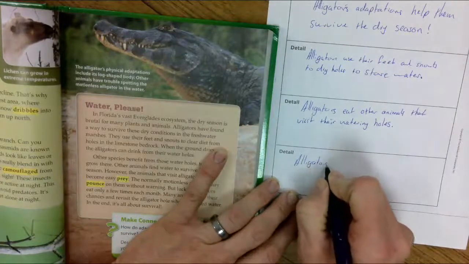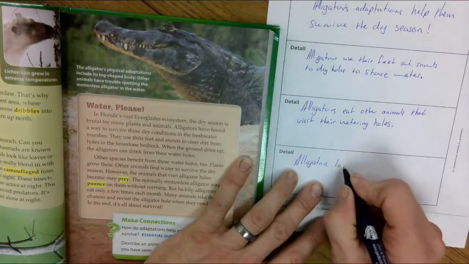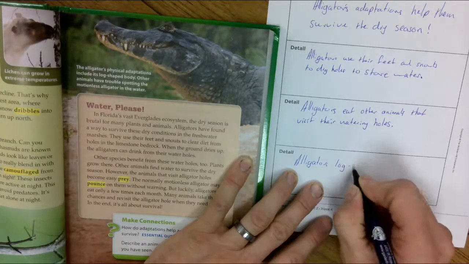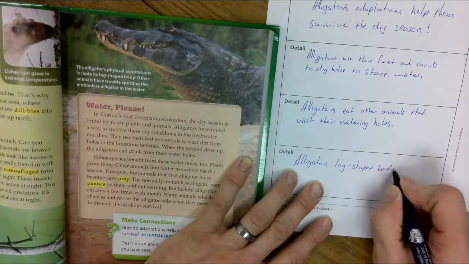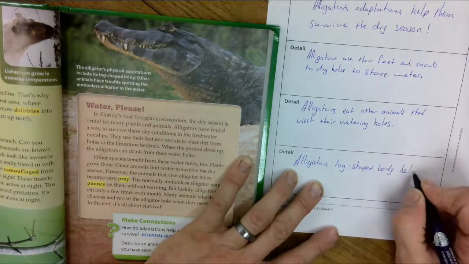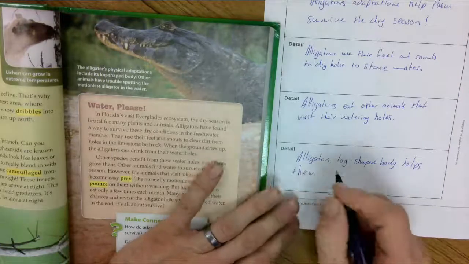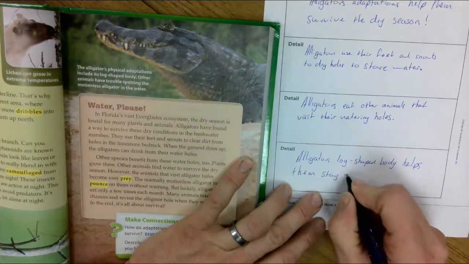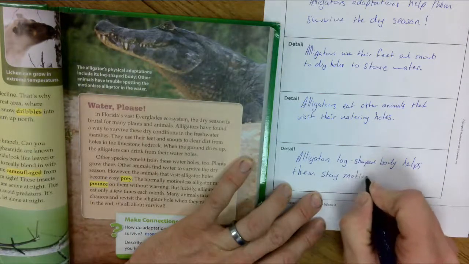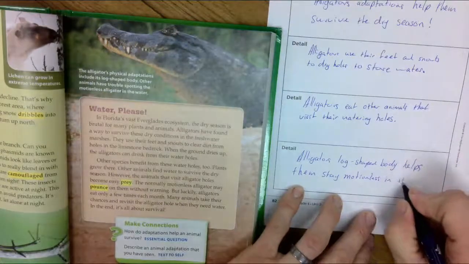Alligators' log-shaped body helps them stay motionless in the water.